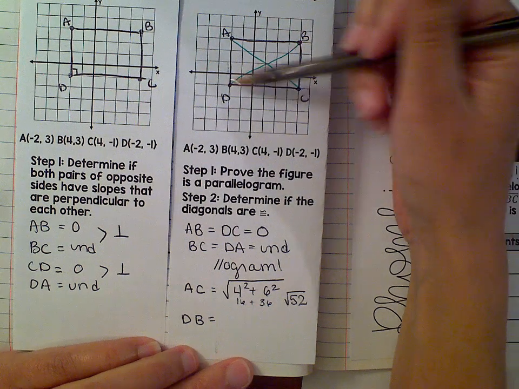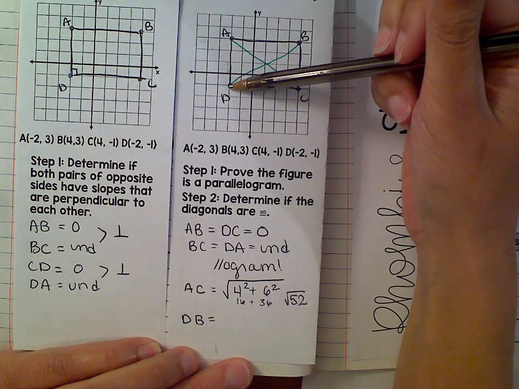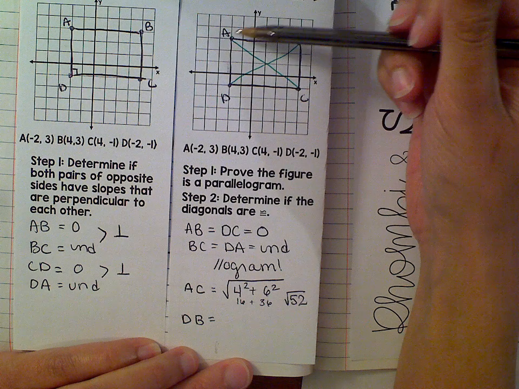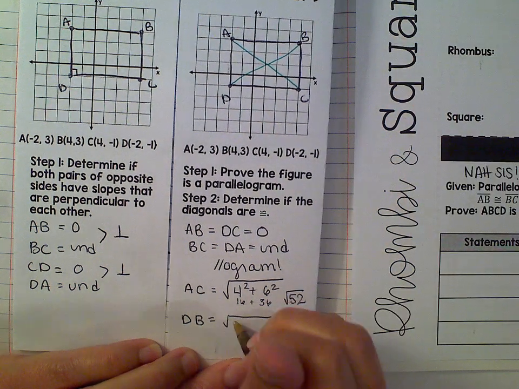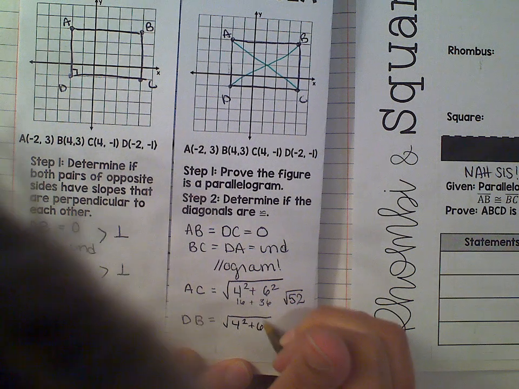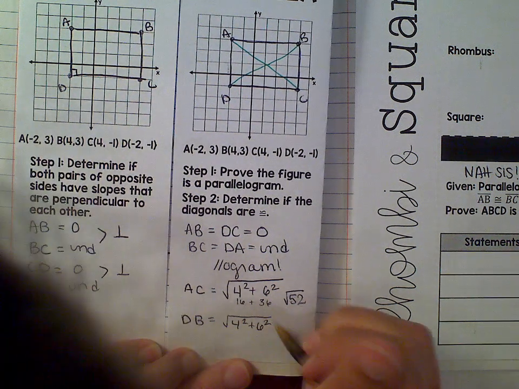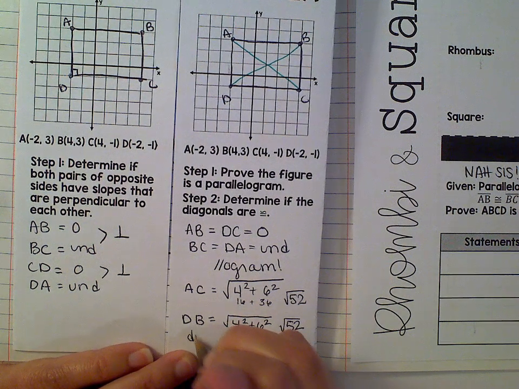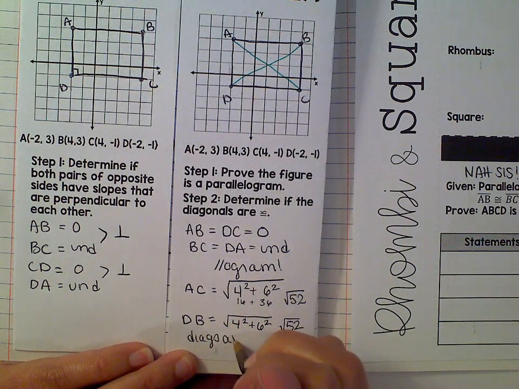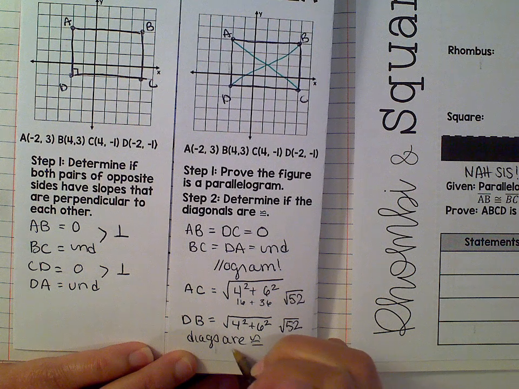And then for DB, I'm going to start at D, and I would go up 1, 2, 3, 4, and over 1, 2, 3, 4, 5, 6, and look at that. You get the same two numbers, so math is easy because it's the same, and so square root of 52. So since the diagonals are congruent, it's a rectangle.